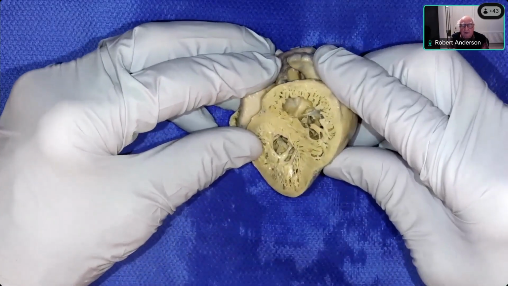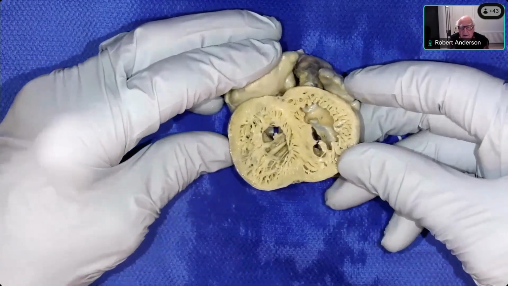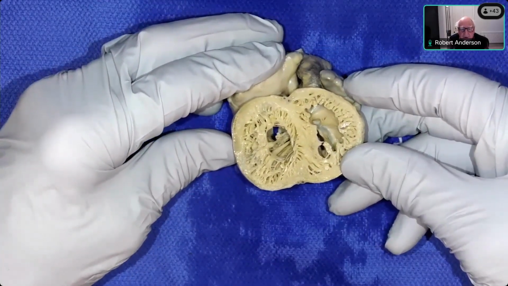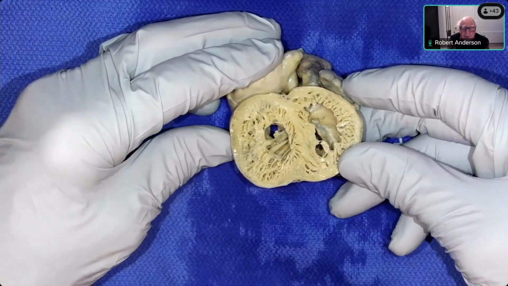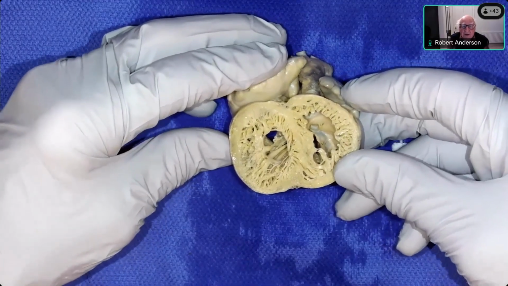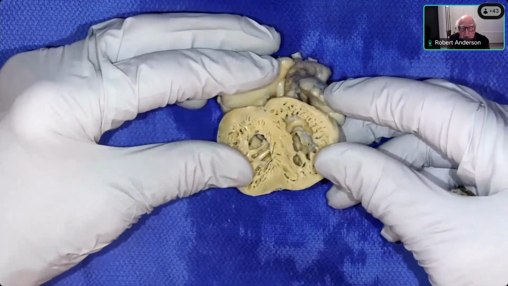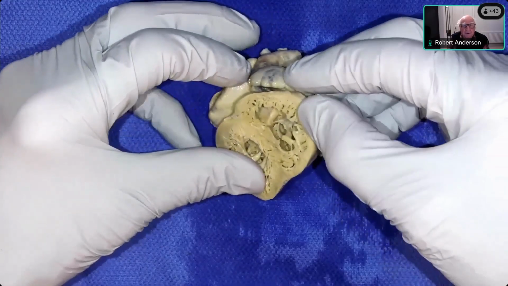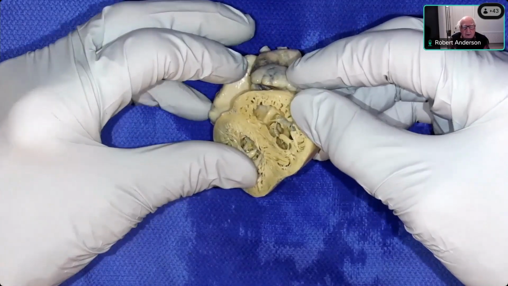But the other thing that goes along with it being left isomerism is that excessive trabeculation. That is what has previously often been called non-compaction. It is not non-compaction, it is excessive trabeculation. And we know that that is an association with left isomerism. It's a beautiful specimen, and you demonstrated it exquisitely.